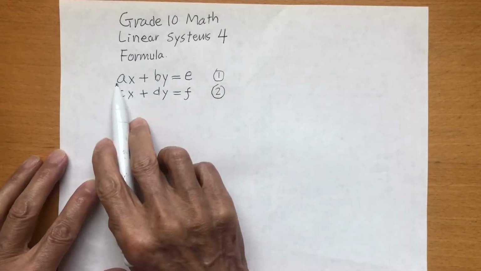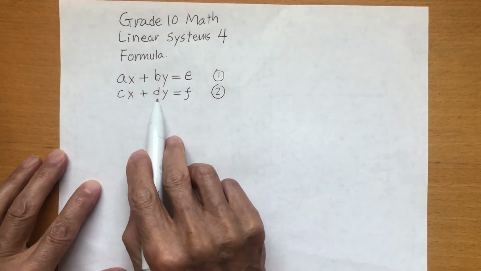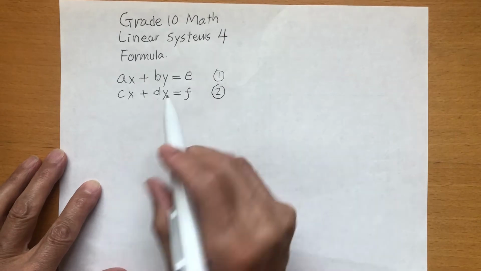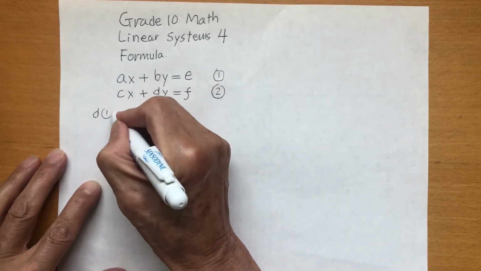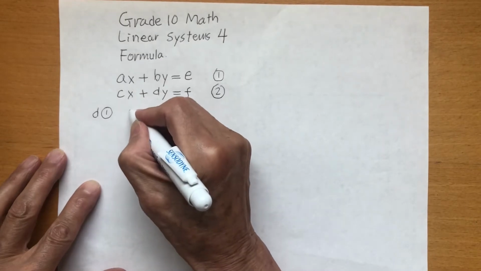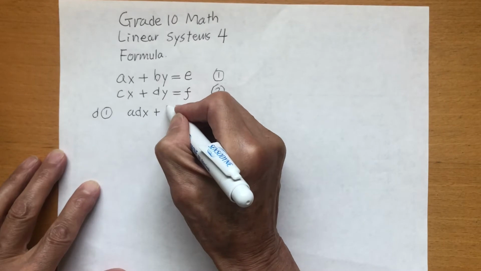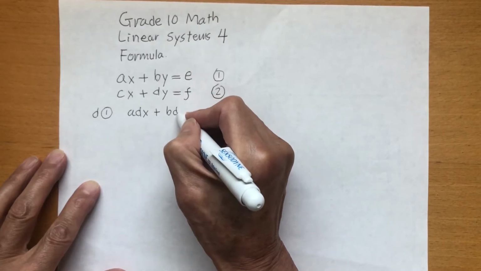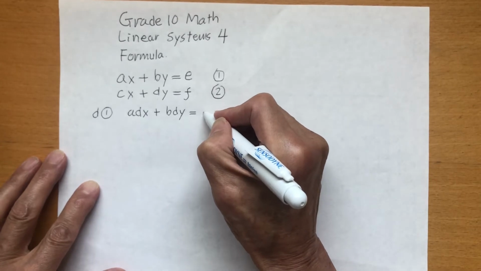Let's multiply equation 1 by D. D times equation 1, so I get ADX plus BDY equals ED.